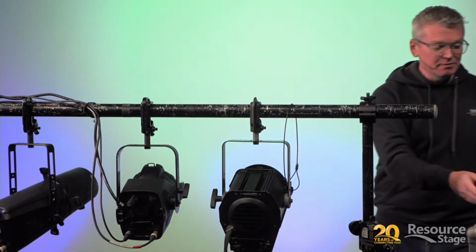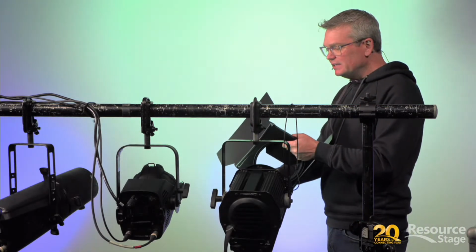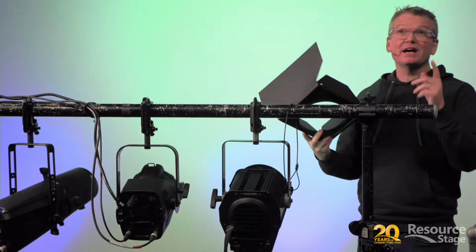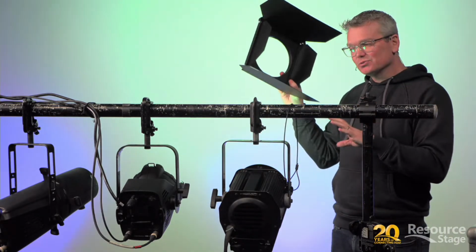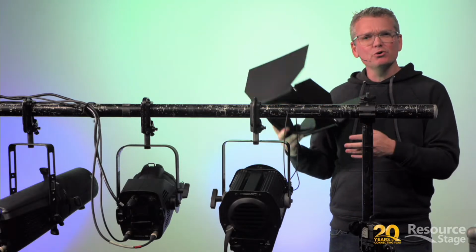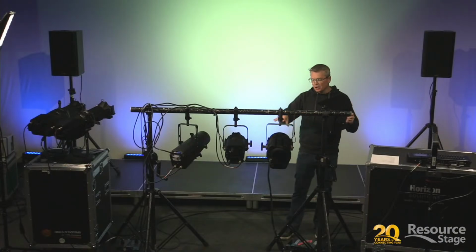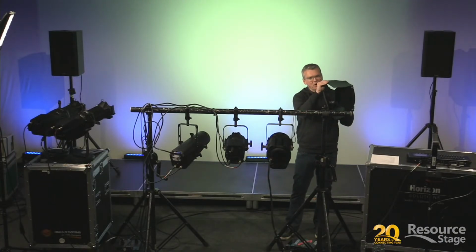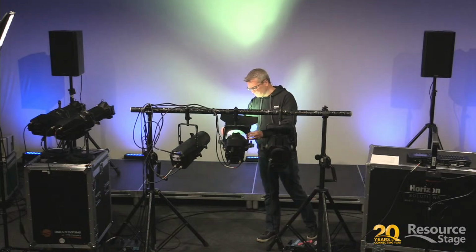One of the other things to keep in mind is that this is a wash fixture, but most LED wash fixtures cannot be controlled with this barn door. This one's a little bit different, but I'll show you how this is different. Earlier on, we were looking at the Fresnel, and when I adjusted the barn door, I could get a fairly good line across there. Let's take a look at what happens with this fixture.